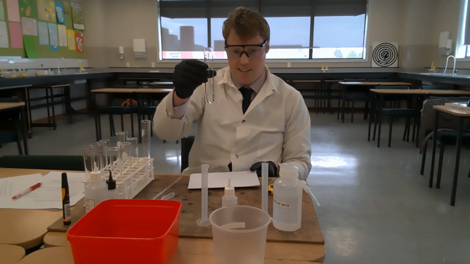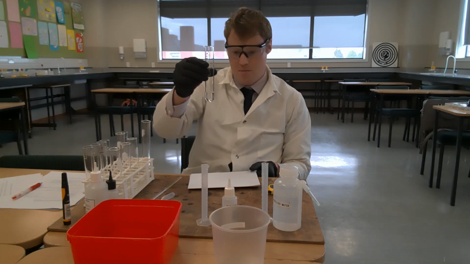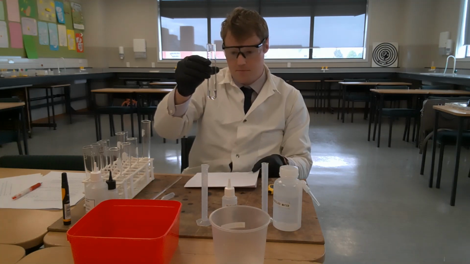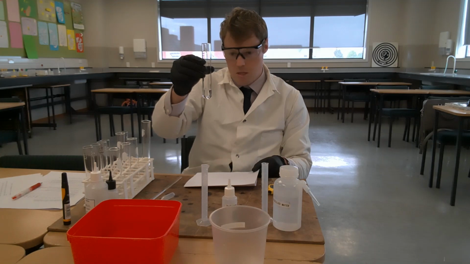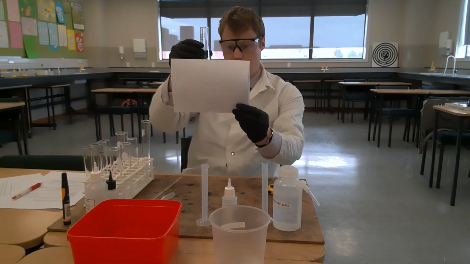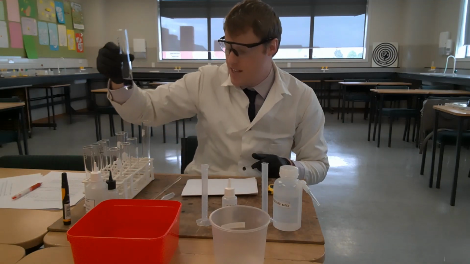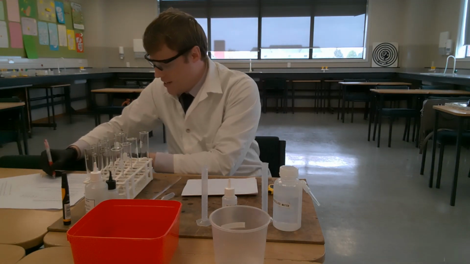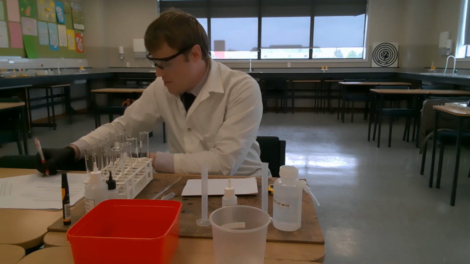Patience is sometimes the name of the game in science. We're just going to patiently wait for it to turn blue. So that solution has gone blue, you can see that, and that took 2 minutes and 22 seconds for solution E to turn blue.